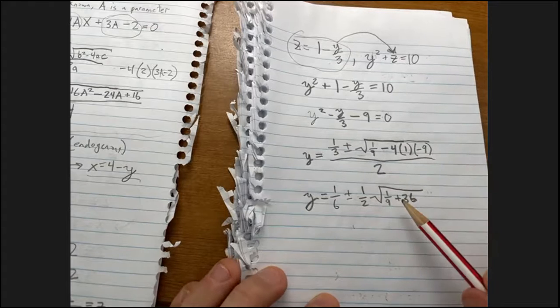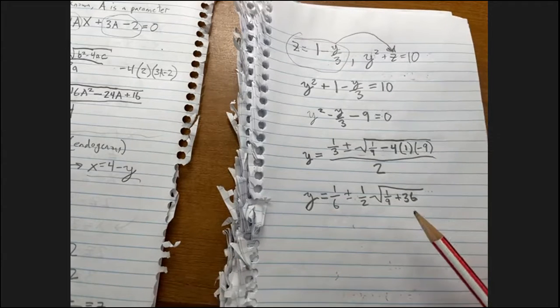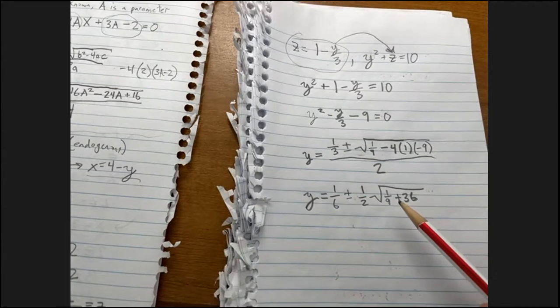This number is going to be very close to 6 because the square root of 36 is 6, but unfortunately there's that 1/9 in there that's going to make it, wait a second. This actually will be, no, it won't. It'll be irrational. It's almost rational, but it's not.